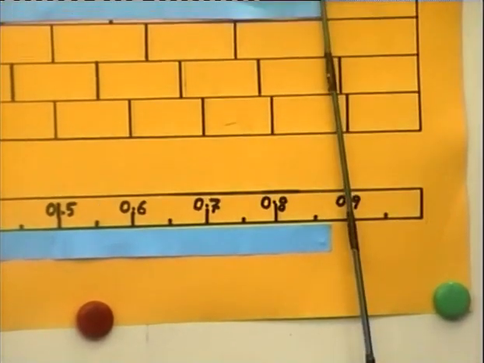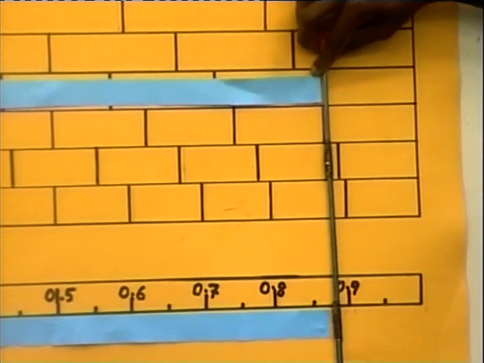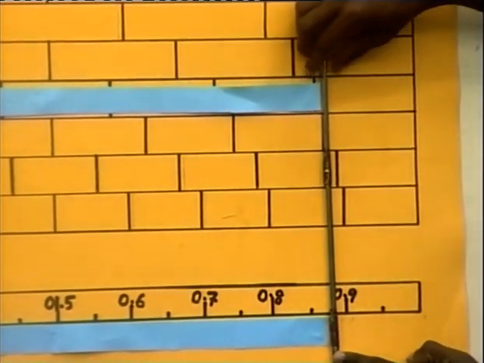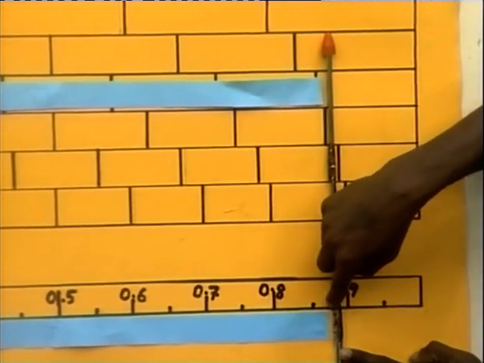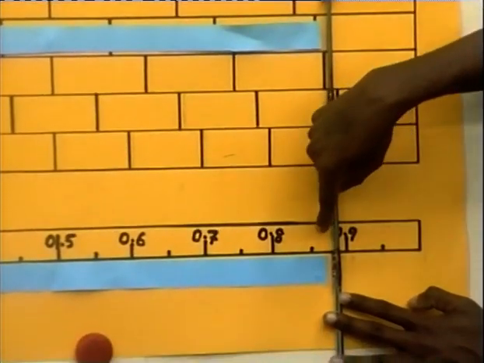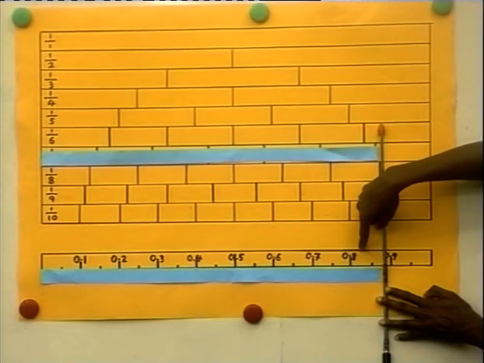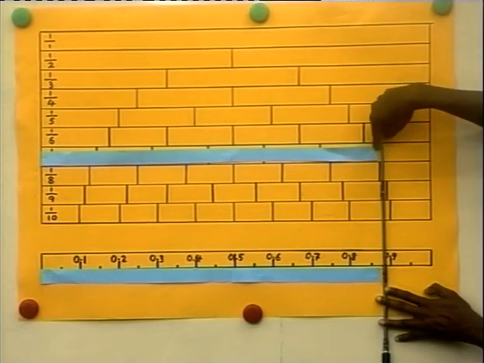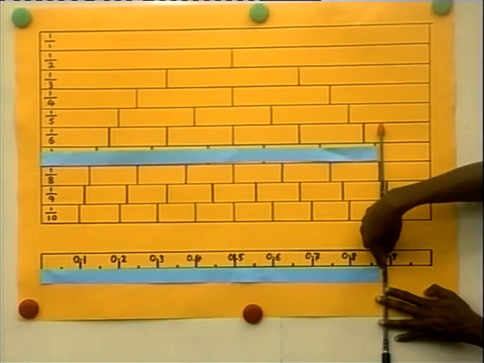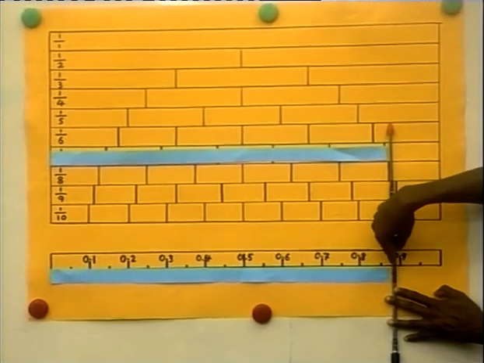But this is 0.85, and 6 over 7 is the fraction here. Is it here or up here? This here is 0.85. Okay, this is 6 over 7. You know why it went over 0.85?